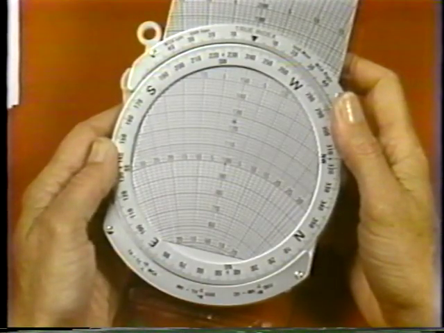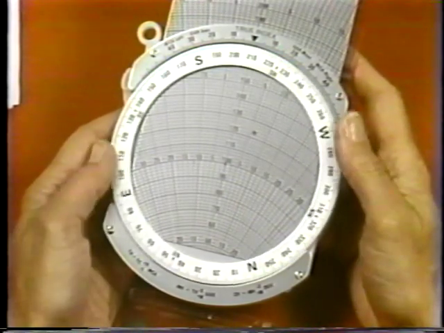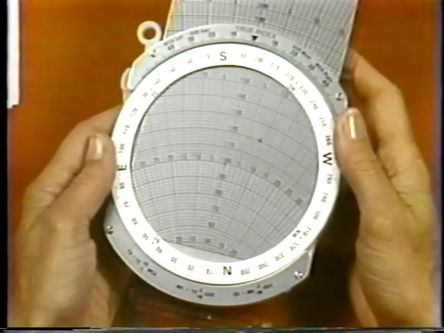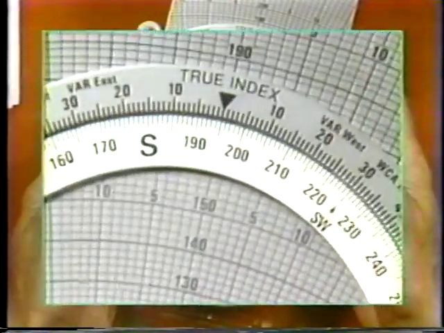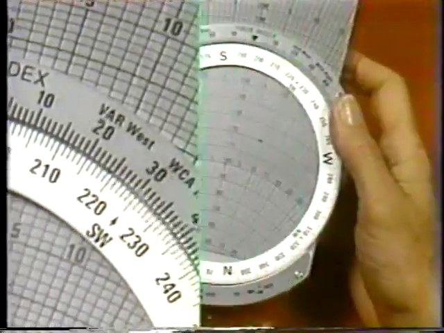Step 3 tells us to place the true course under the true index, so we rotate the disc until 195 degrees is directly under the true index. This second rotation of the disc will be the last time we move it in working the problem.